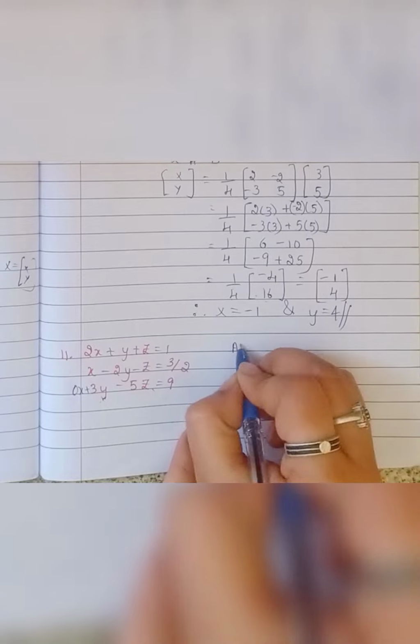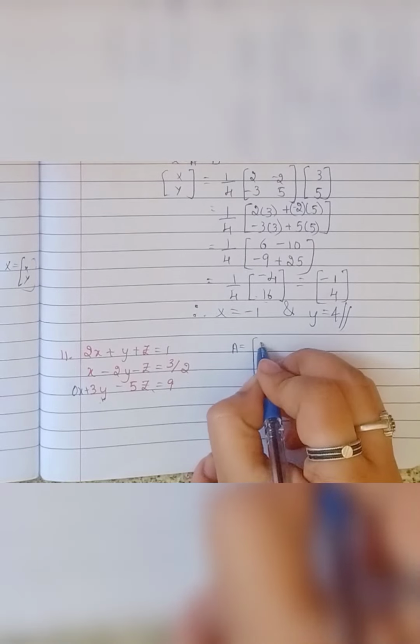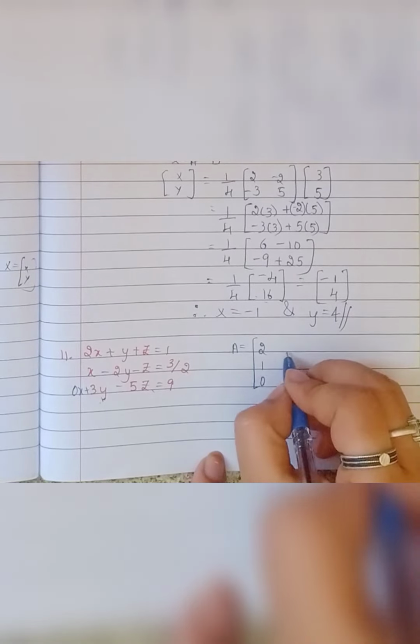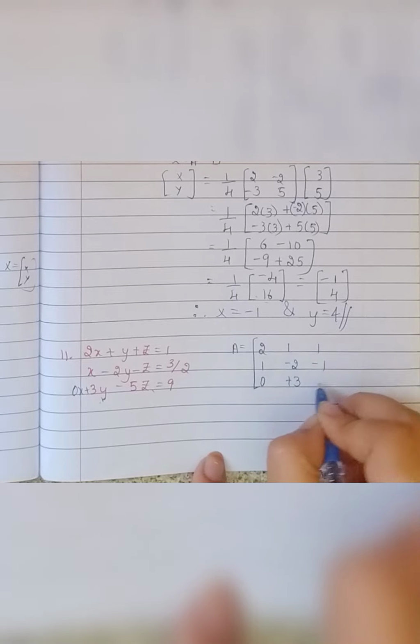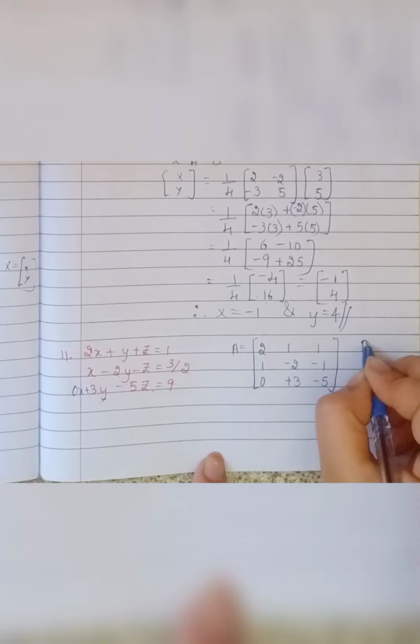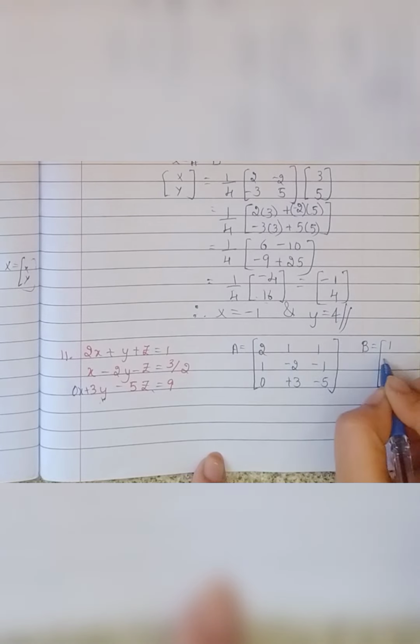So first, what is A? A is equal to 2, 1, 1; 1, minus 2, minus 1; 0, 3, minus 5. Now B is equal to 1, 3, 2 and then 9.